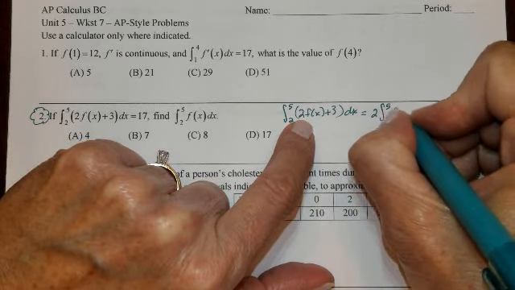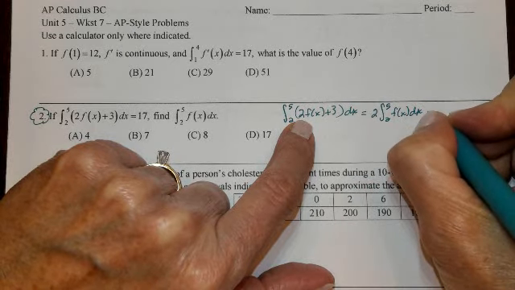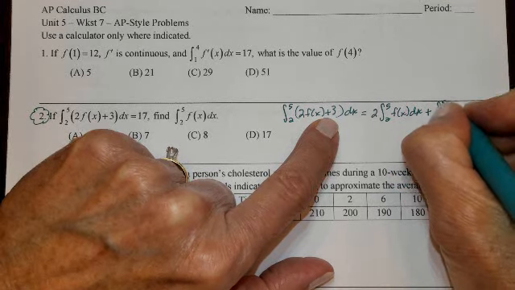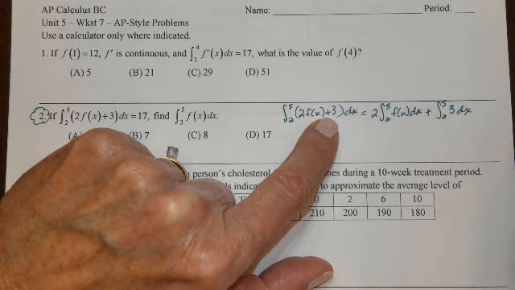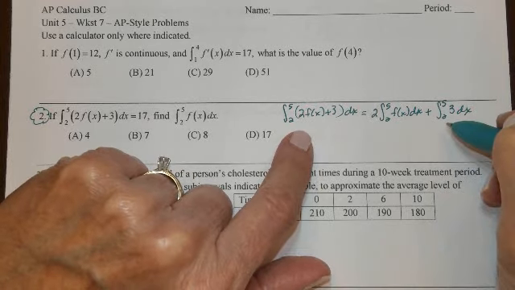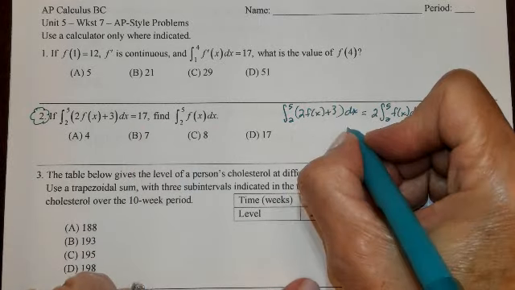That's one of our integral properties. So that is the first piece, and then I would add the integral of the 3 dx, same boundaries. They tell me that this side is equal to 17, so I'm going to put 17 in for that.